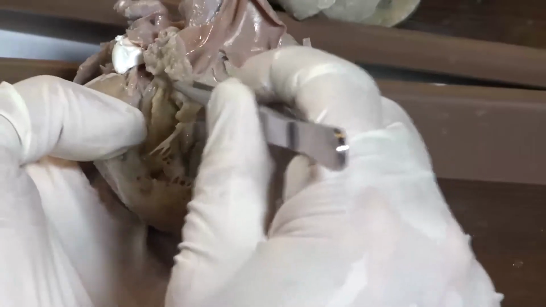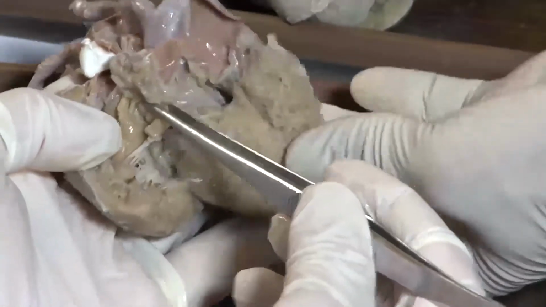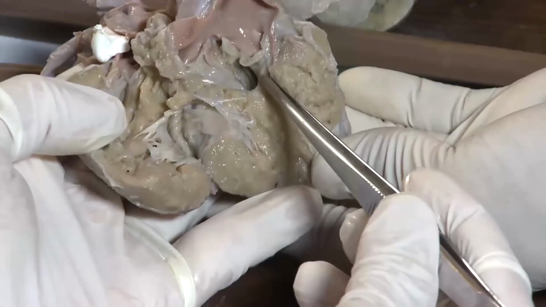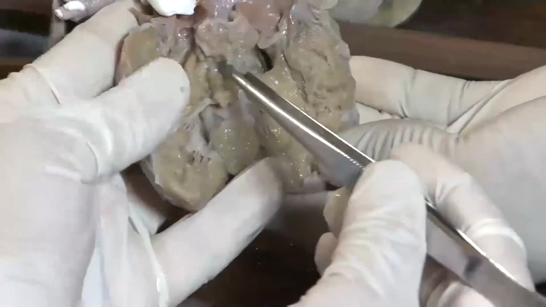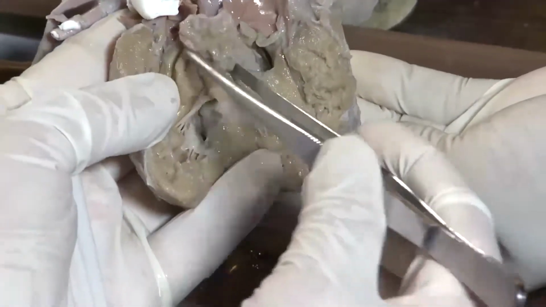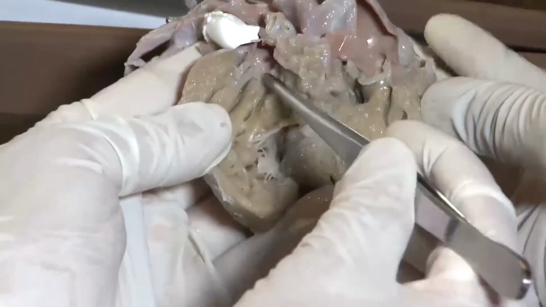But however, the outlet septum is not fused to this margin; it is almost freestanding here, okay? And then in front of the outlet septum, there is the aortic outflow tract here, okay?